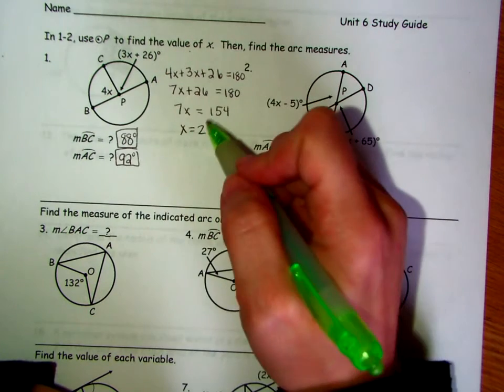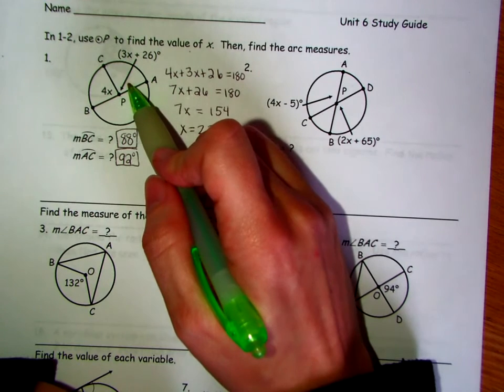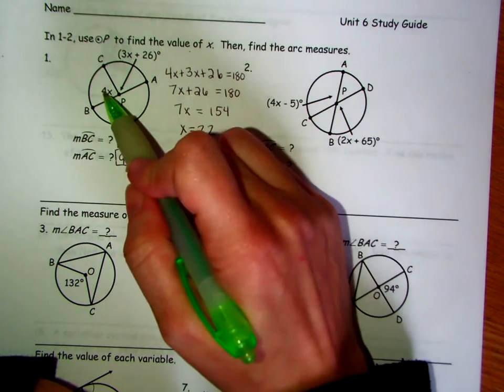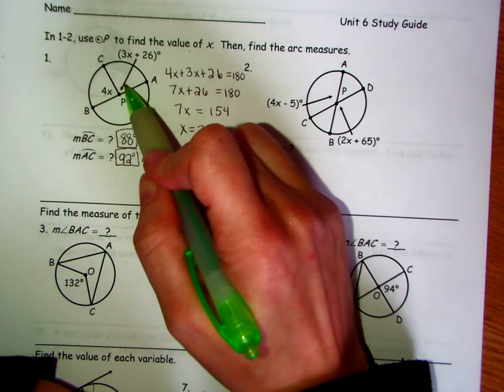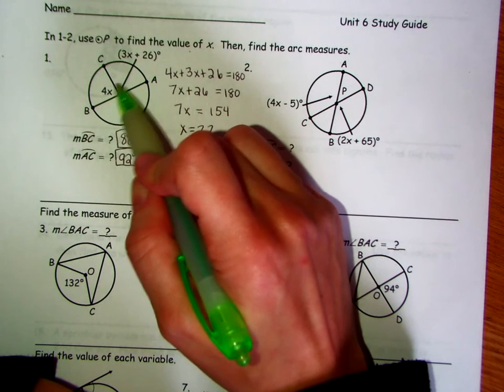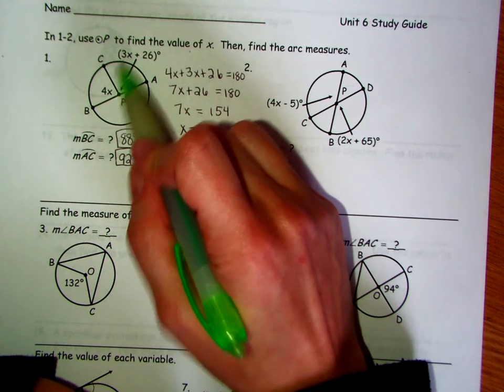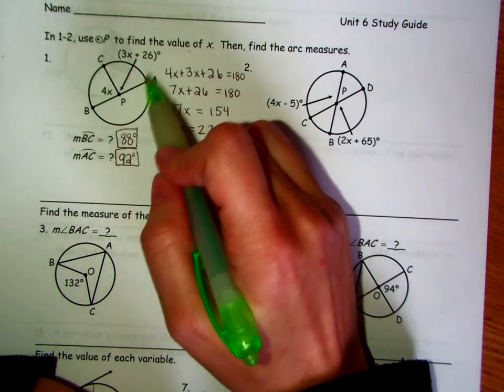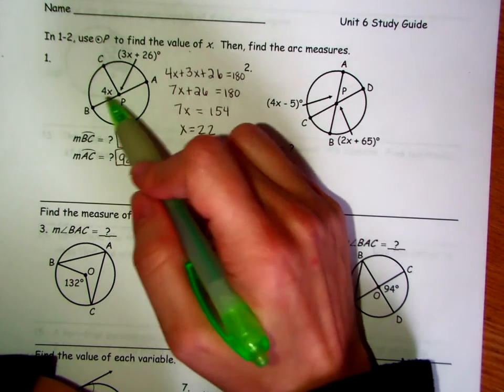So what we did, we added these together, set them equal to 180 to solve for x. Once we had x, we plugged it in to both of these angles to get our central angles. Once we plugged it into both of these, then we knew what our arcs were measured at, because the central angle and the arc have the same measure.